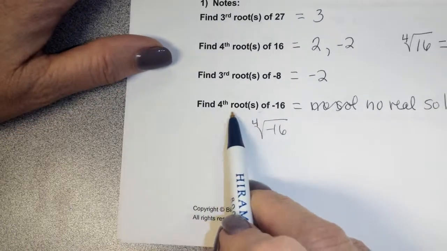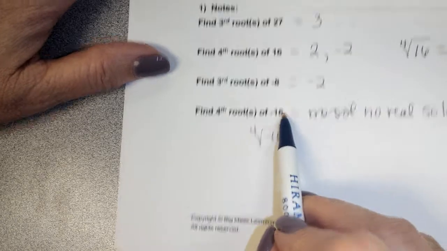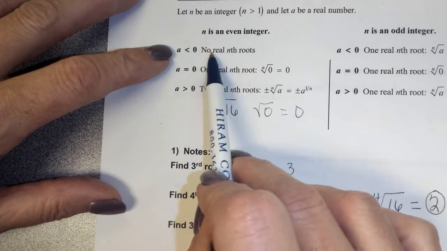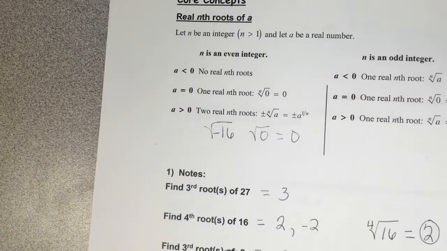So we do not have any real roots for negative 16, and that's because a is negative. So there are no real nth roots. All right, let's come over here now.